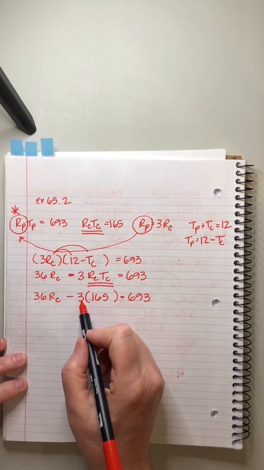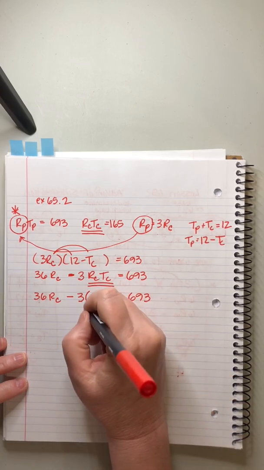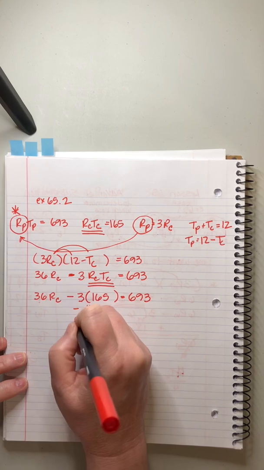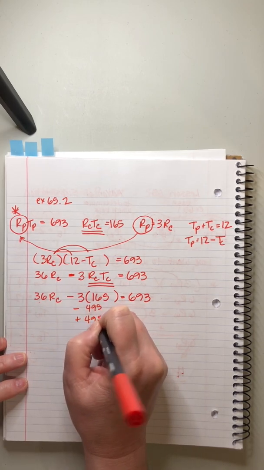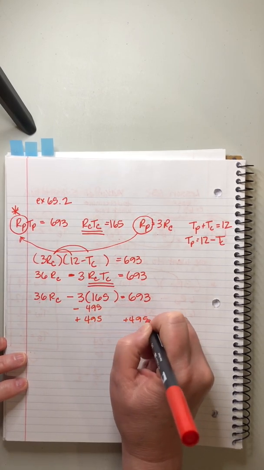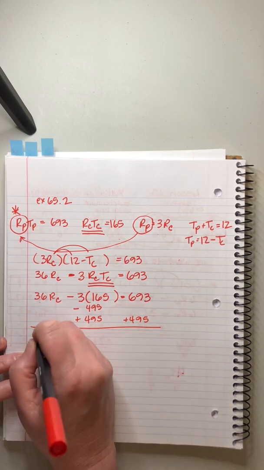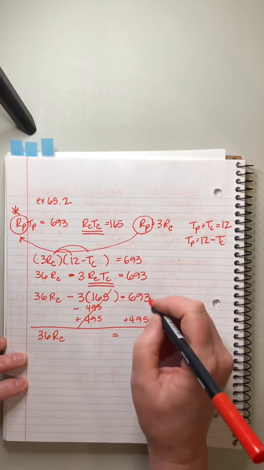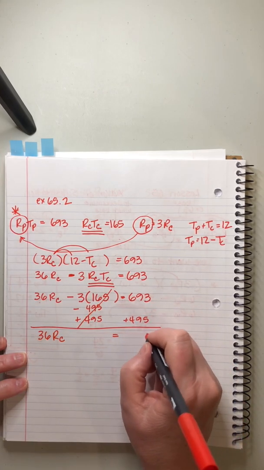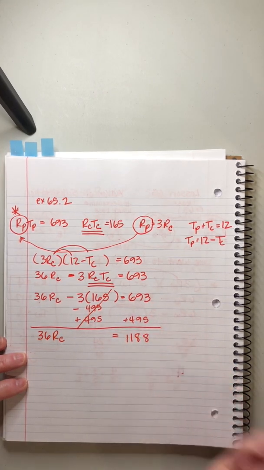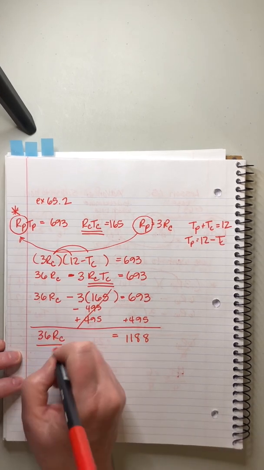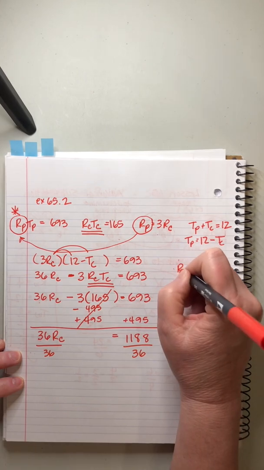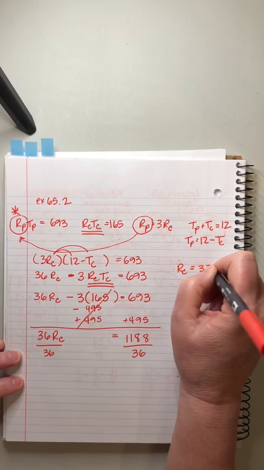All right. 3 times 165. I just multiplied a hot minute ago, and I'll tell you right now it's 495. We're subtracting it, so we need to add 495 to both sides. And we get 36RC equals, that all cancels, 1188. Divide by 36, which I just did a minute ago, and I can tell you that RC equals 33.